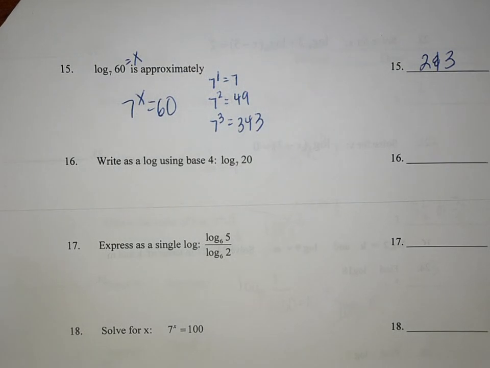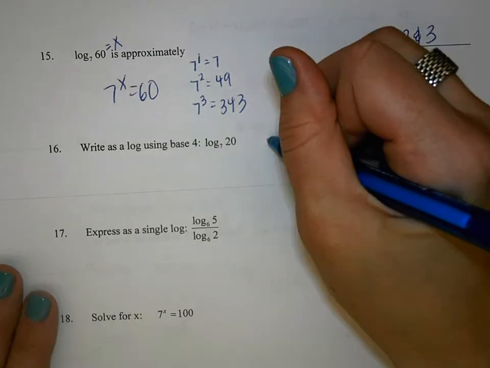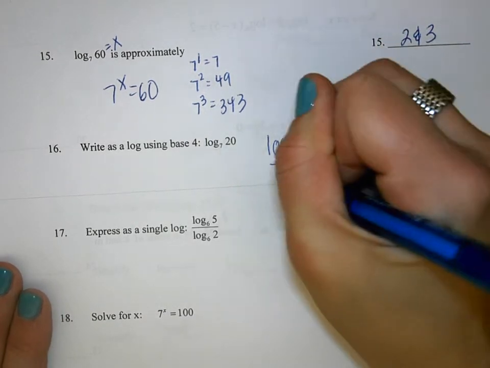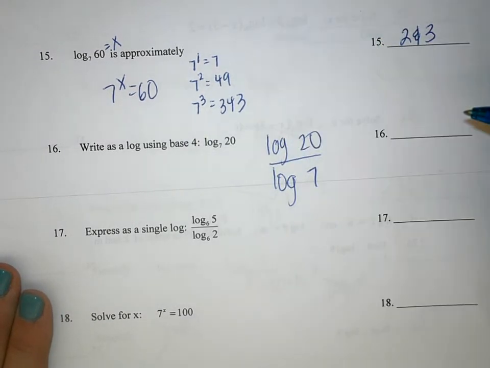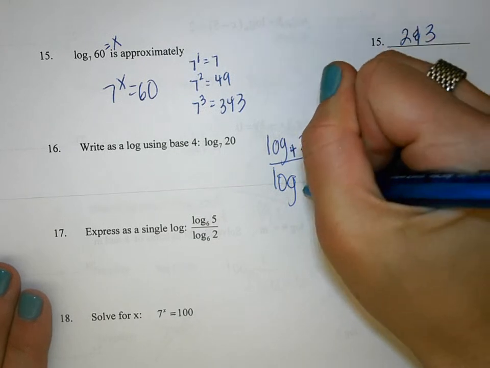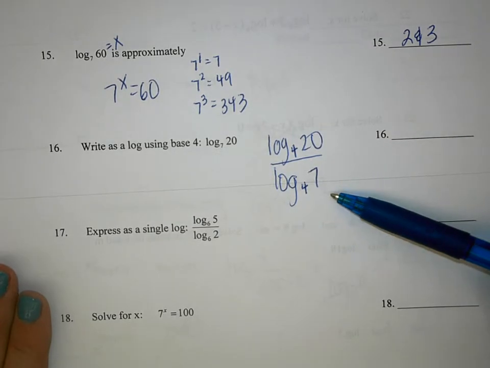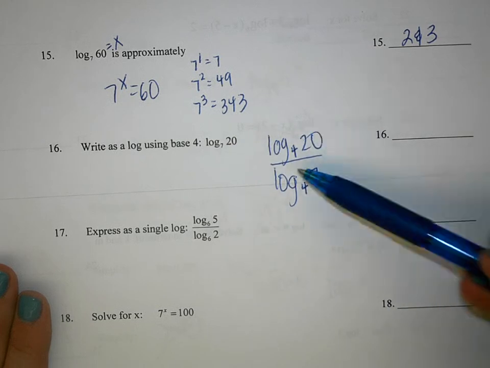Exactly. All right, 16, it says write as a log using base 4. Who remembers how to change this so it has base 4? Okay, Kelsey. You just write log 20 over log 7, and then you just change the base. That's it. So just remember this base number ends up going to the bottom. The big number stays on top, and then you can change them to base 4.